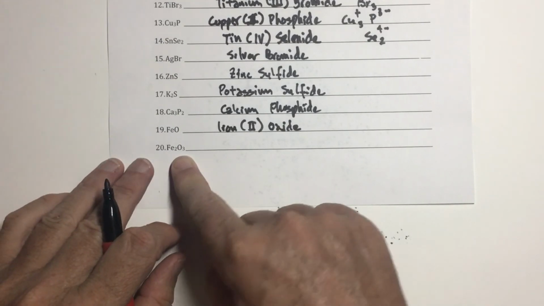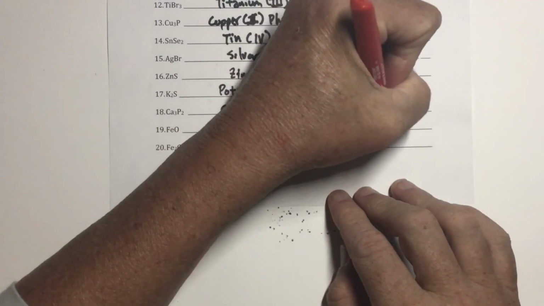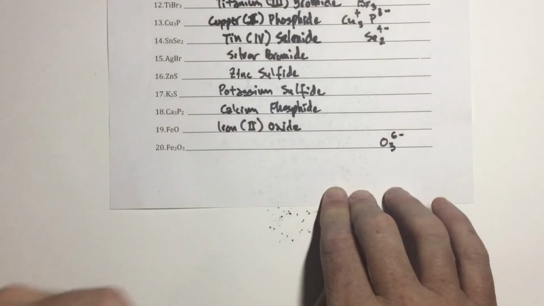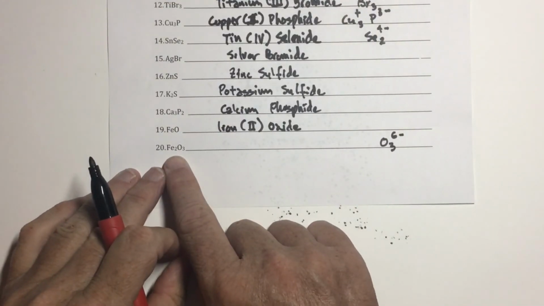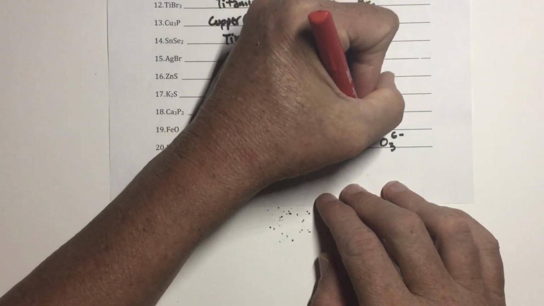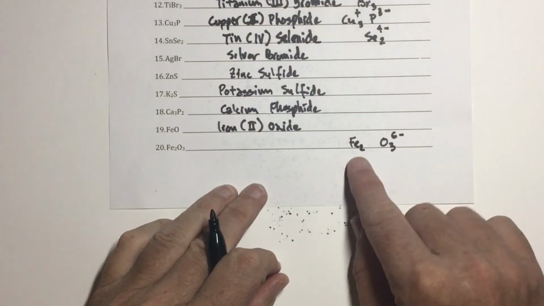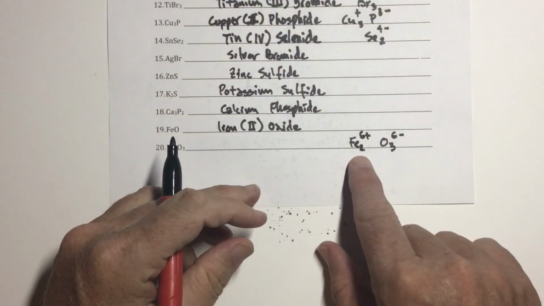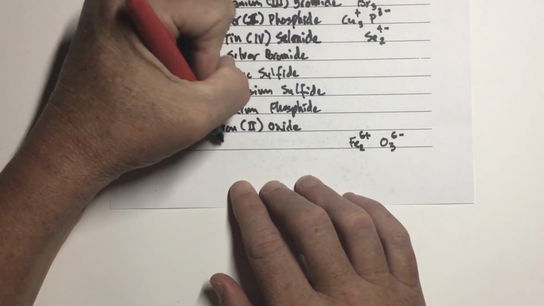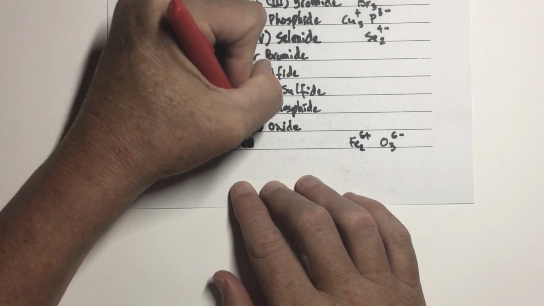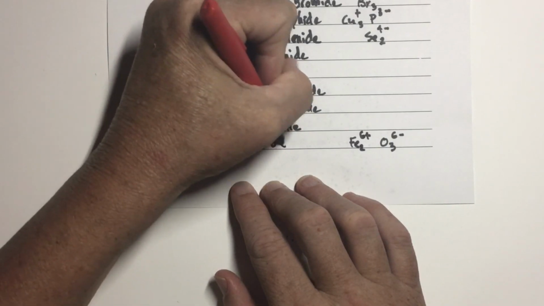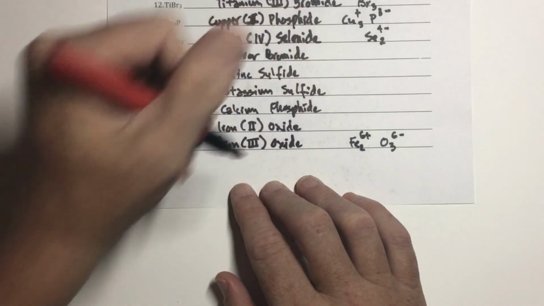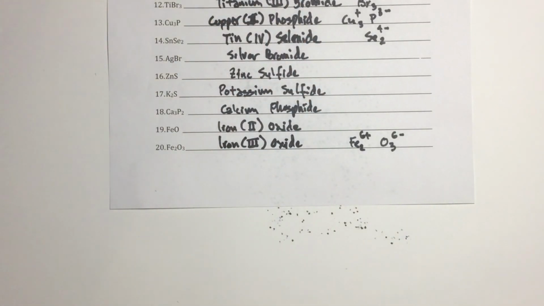And this says Fe2O3. So again, oxygen always has a charge of -2. That means my O3s in total will have a charge of -6. And iron, I have 2 of them. And to balance out the -6, I must have a +6. And since I have 2 of them, each one must be +3. So iron 3 oxide. So there you go.